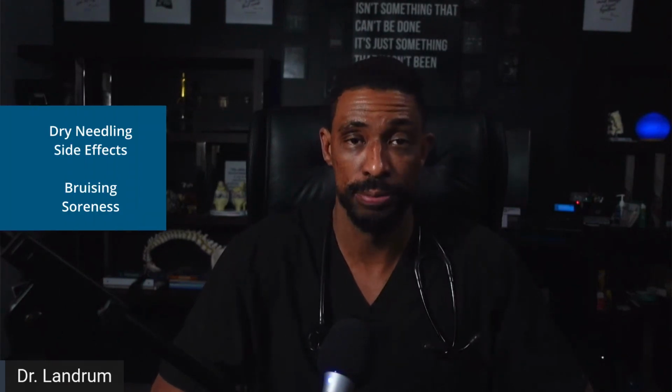It's used for multiple different parts of the body, not only for the elements of the distal limbs, but also in certain regions of the trunk in order to be able to improve pain. Many common side effects are the same side effects that you would get with any type of needle procedure, and that happens to be things like bruising and some soreness.